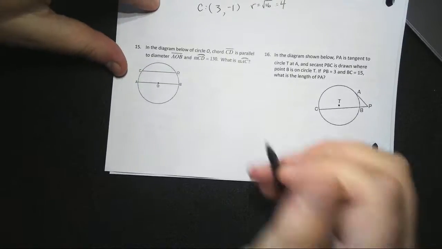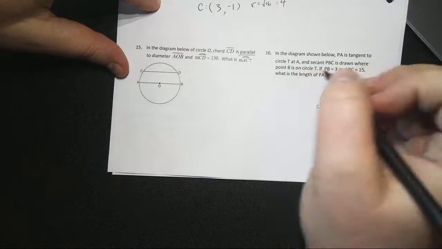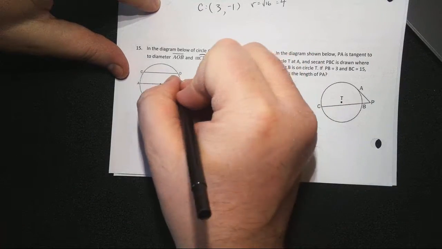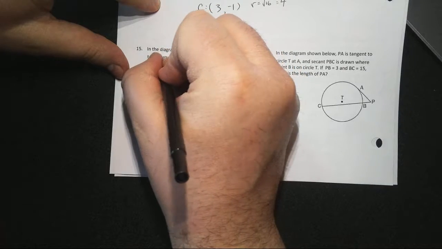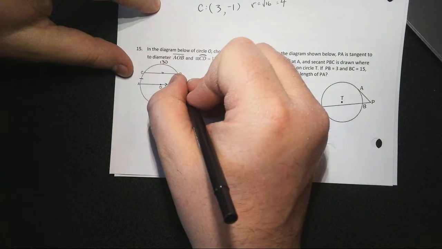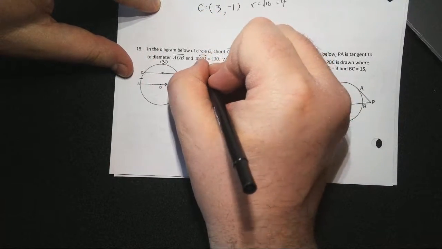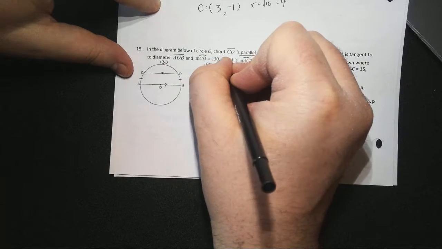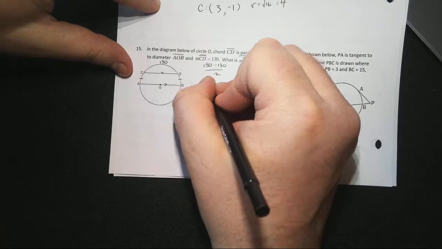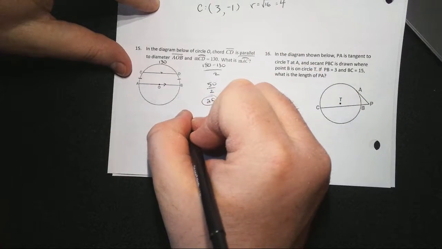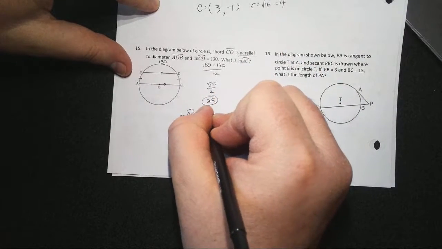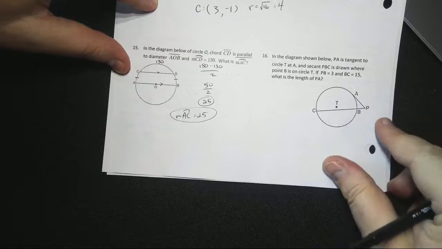Number 15, remember, parallel chords create congruent arcs. So these two arcs are going to be equal. So if this arc is 130, that means that these two have to create that semicircle. So it's 180 minus 130 divided by 2, which is 50 divided by 2, and that's 25. So the measure of arc AC is just 25 degrees.